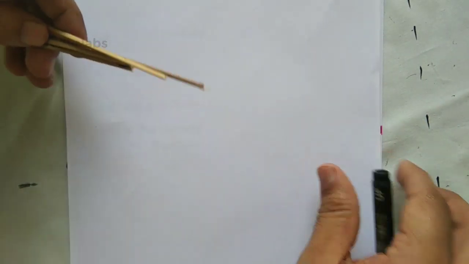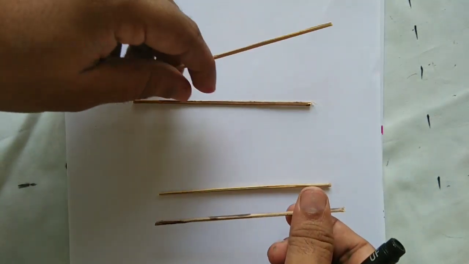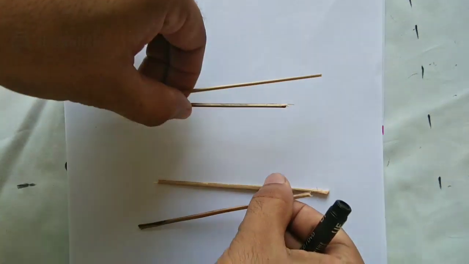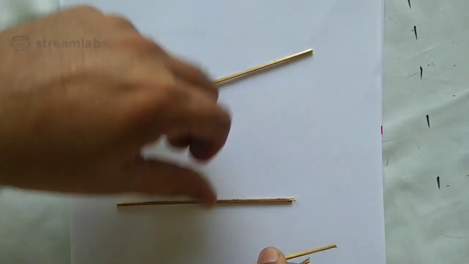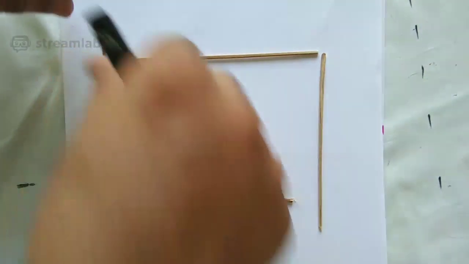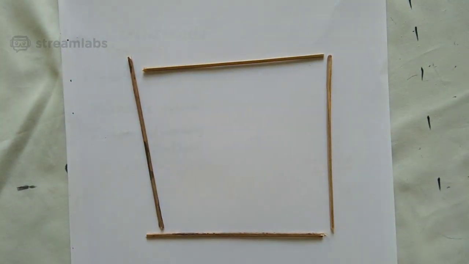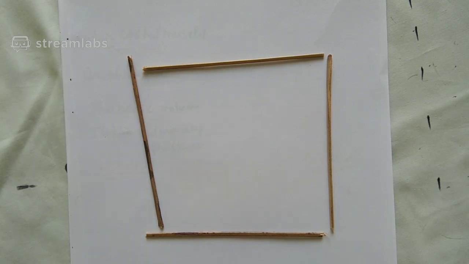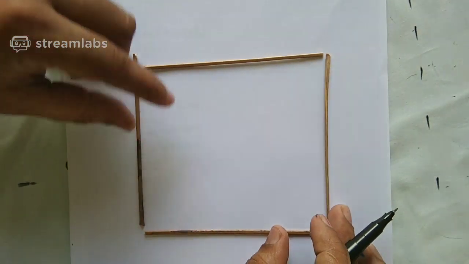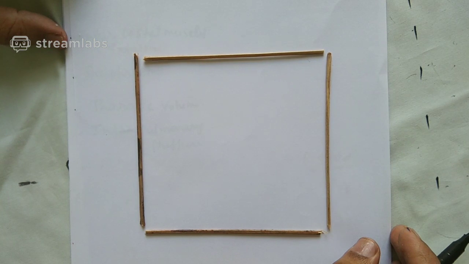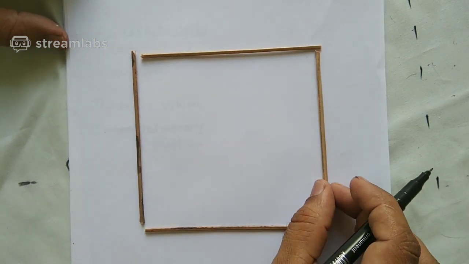I have taken some sticks here, sticks of Cocos nucifera. What's Cocos nucifera? Coconut, to explain something to you quickly. See this carefully. What I want to explain is, it is an airtight chamber now.